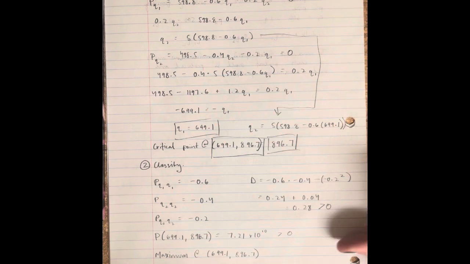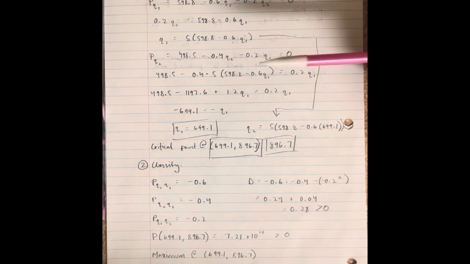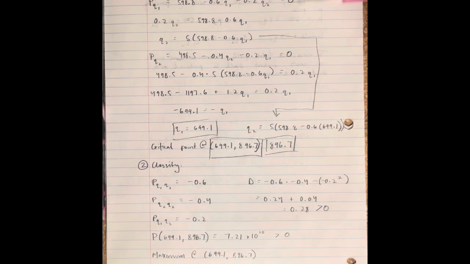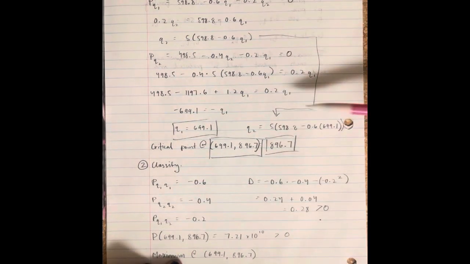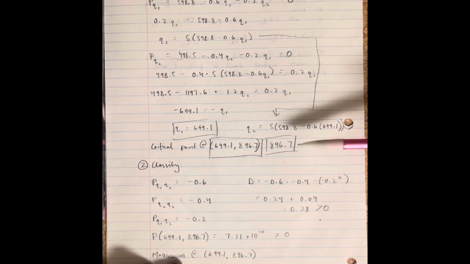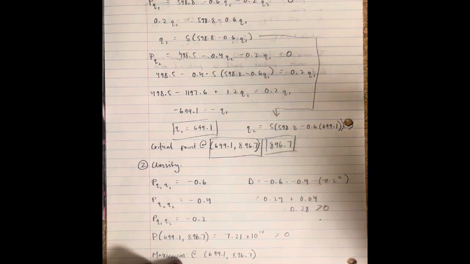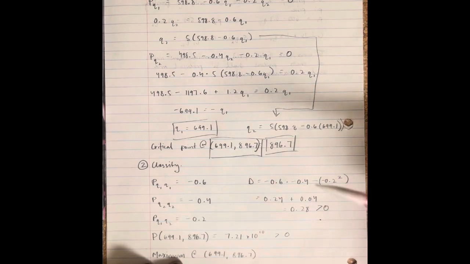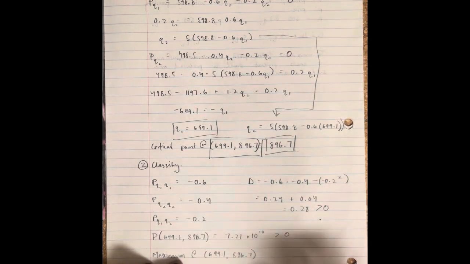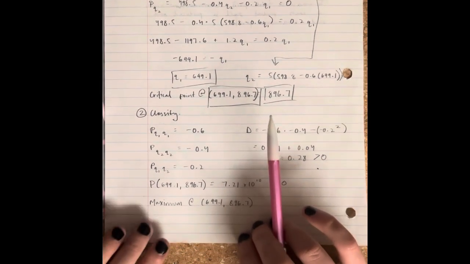And then our move from there is going to be to plug that into our other partial derivative, because we've set these both equal to 0, so we can treat these like a system of equations. So then after that, we do algebra, and we get Q1 equals 699.1 and Q2 equals 896.7. And so these are the values of our critical point, and we have our first critical point. So now our job is to classify it.